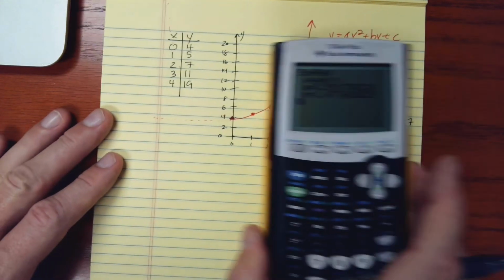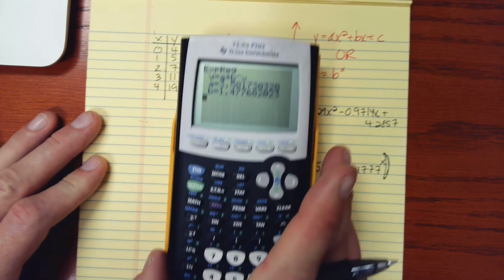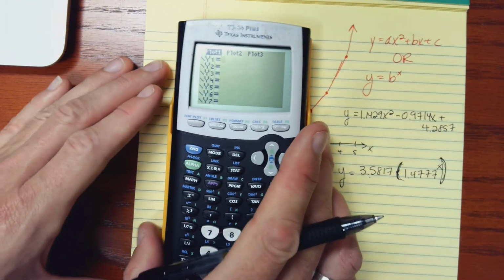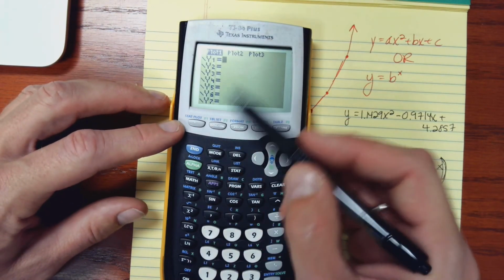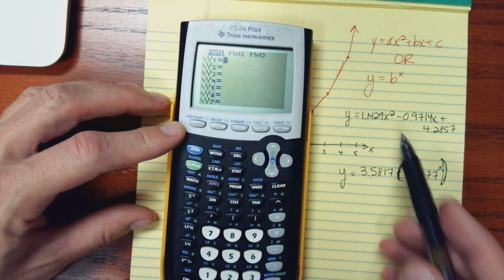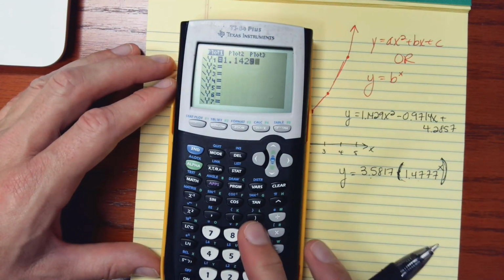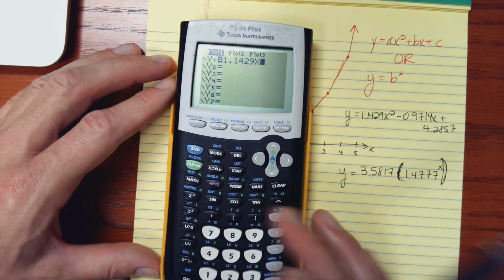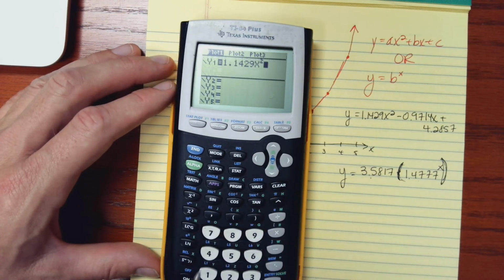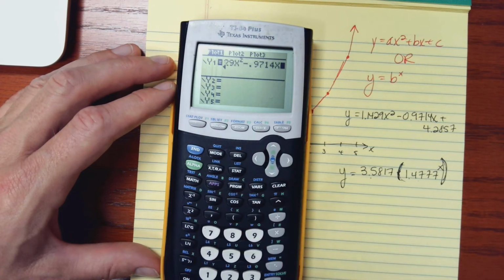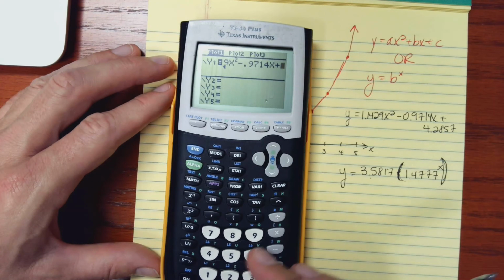So let's look at both of these. I'm going to look at the graph by going to my y equals menu. I'm going to add both of these in: 1.1429 x squared minus 0.9714 times x plus 4.2857.